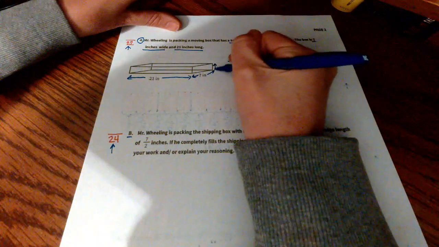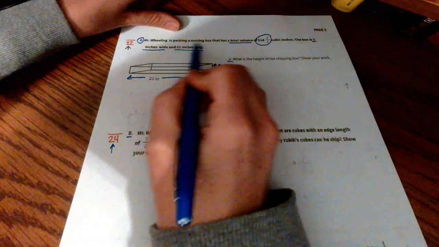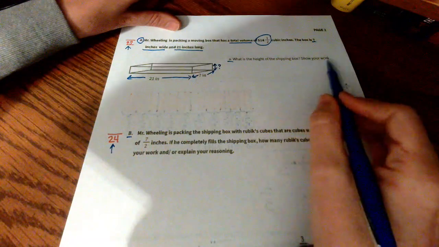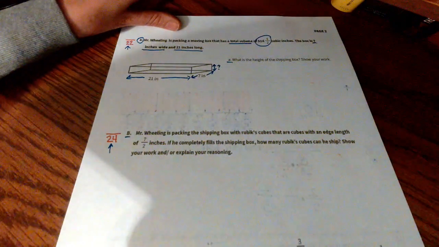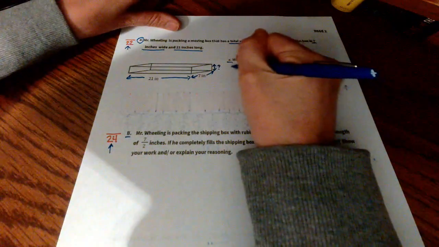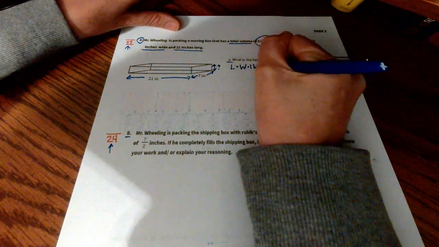Part A says, for 22 points, what is the height? That means how tall, right? That's what I don't know. What is the height of the shipping box? It says moving box here, but shipping box. Show your work. Just like I had to know the formula for area, I need to know the formula for volume. And volume is length times width times height equals volume.